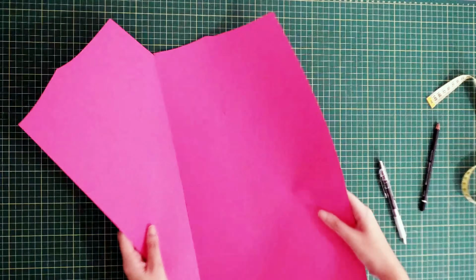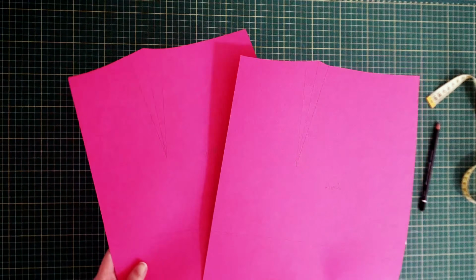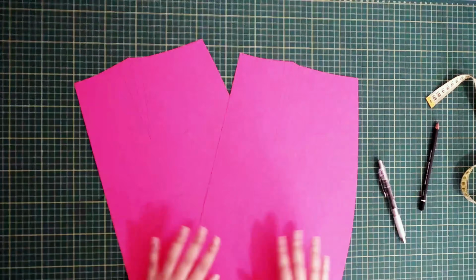But to use this block alongside the basic bodice block to make dresses without a waist seam, for example, I personally prefer to leave just 1 dart instead of 2. It just makes things easier when I'm transferring the darts or trying to match the bodice to the skirt. After I was done, I transferred the pattern to a stiffer piece of paper, and I also transferred the guidelines like the hip line and the darts.